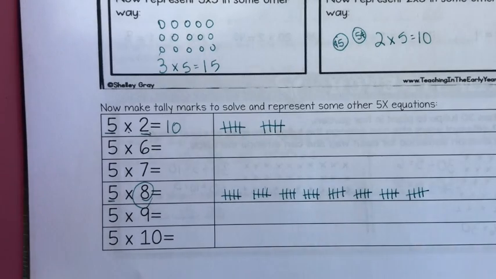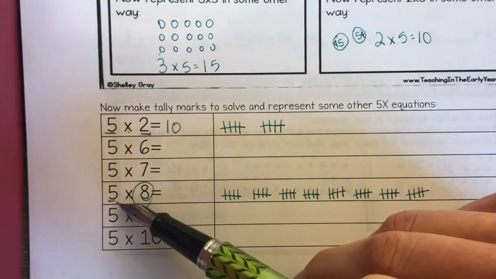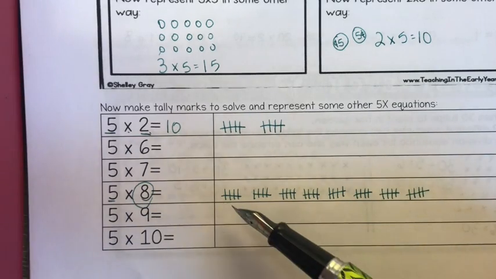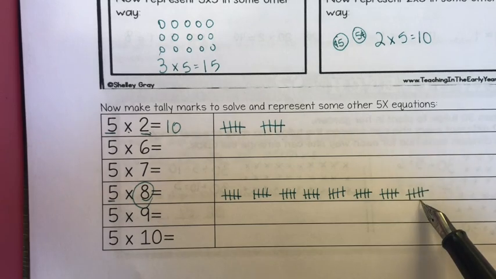And I know you can all do tally marks because we've done these in class and you are brilliant at them. So worry not. It's 4 lines and 1 across. Okay, and now we have 5s. So these are all 5s, and we have 1, 2, 3, 4, 5, 6, 7, 8.